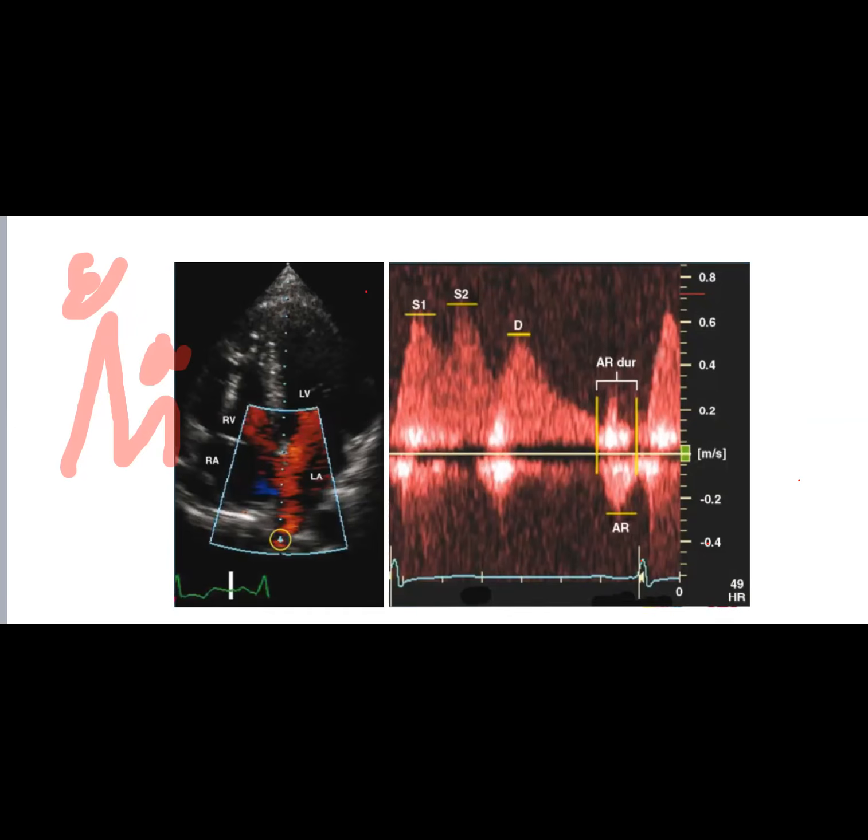So E and A in the mitral inflow, what do they both mean? See the A, when you have grade 3 and 4 diastolic dysfunction, what happens to the A? It becomes smaller. Exactly. Hardly appreciable. It's a diminutive wave. So it becomes low and slim.